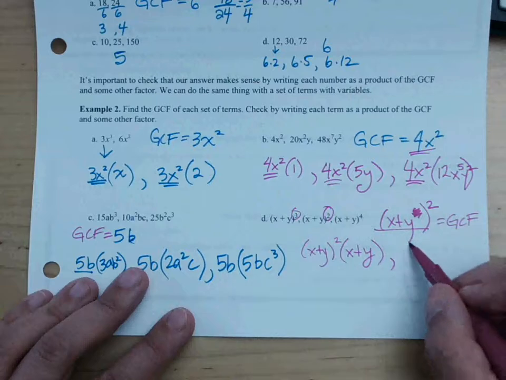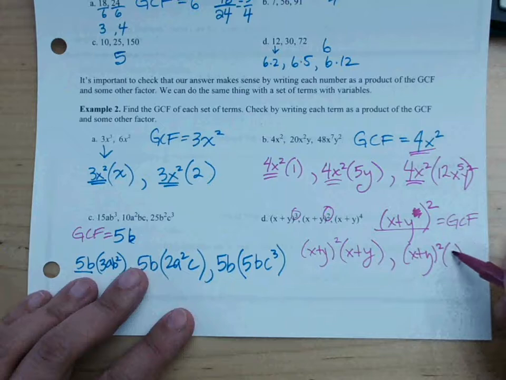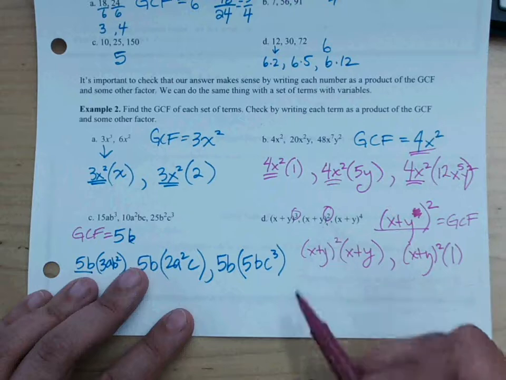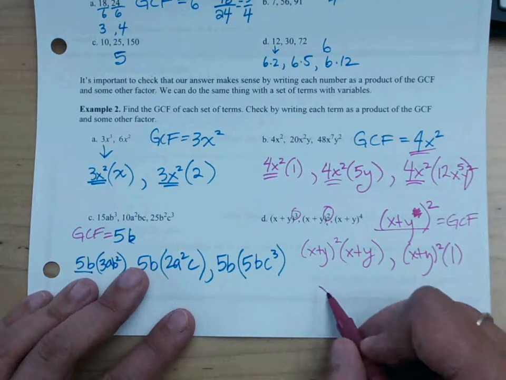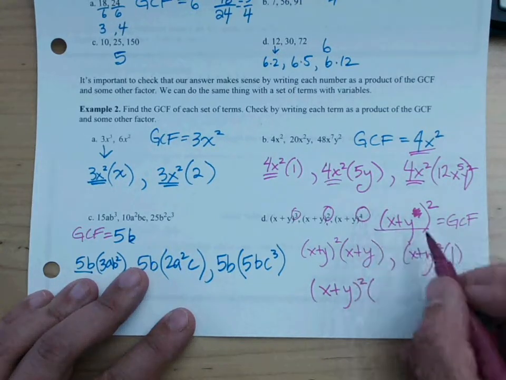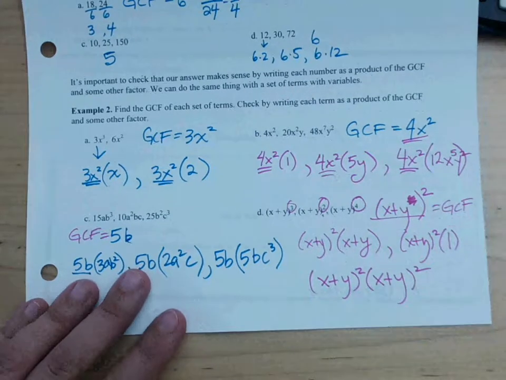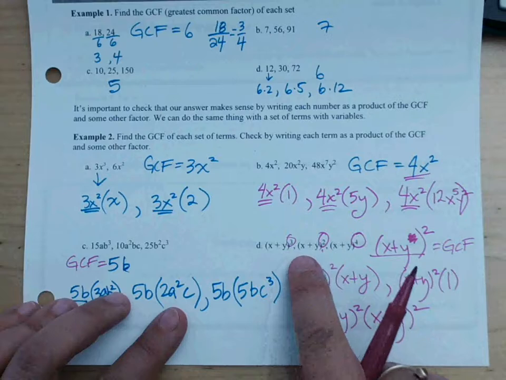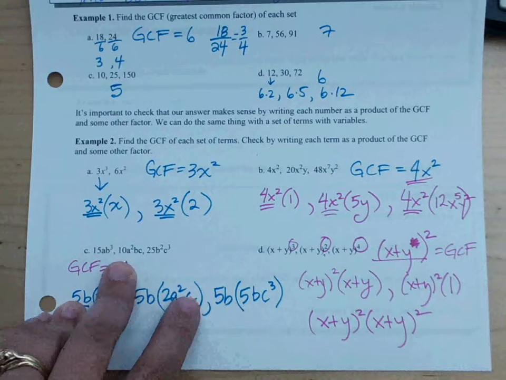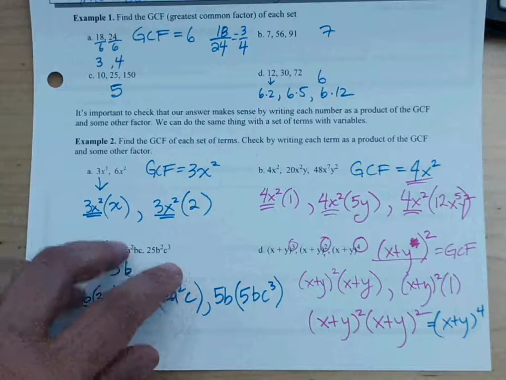Here, what would I have to multiply x plus y squared by in order to get x plus y? Just one, right? Because it's already there. It's already squared. What would I need to multiply x plus y squared by in order to get x plus y to the fourth power? Squared, yes. Okay, so that's just the same exact base as x plus y. So x plus y squared times x plus y squared would be x plus y to the fourth power, right?